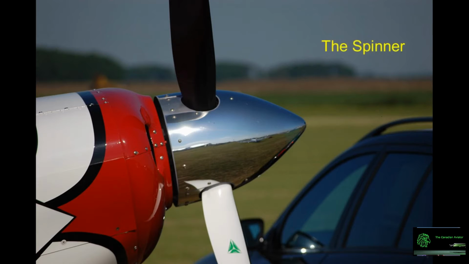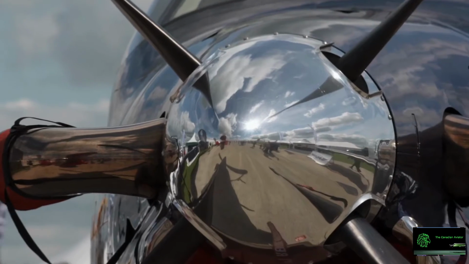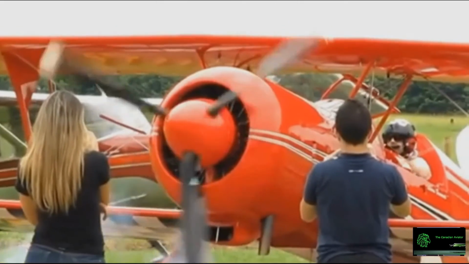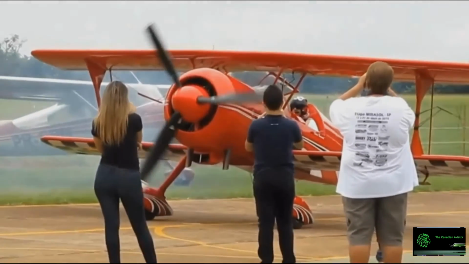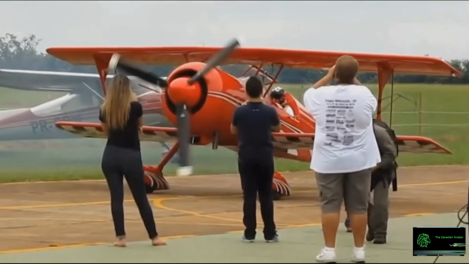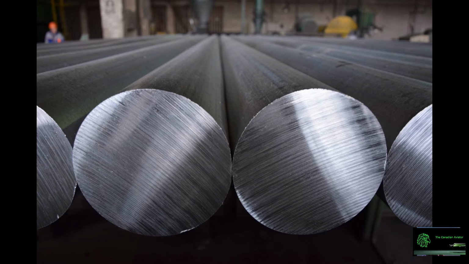The spinner. The spinner is a streamlined fairing fitted over a propeller, making the aircraft even more aerodynamic. The spinner reduces drag and allows for more efficient air intake. It's made of a special aluminum or fiberglass that reduces the risk of cracks in service.